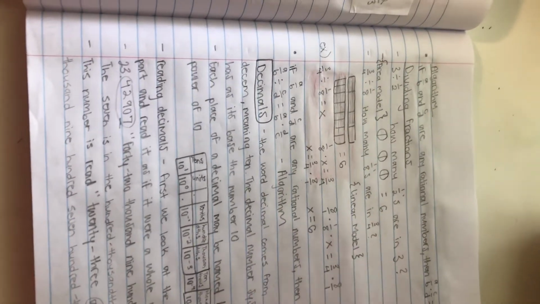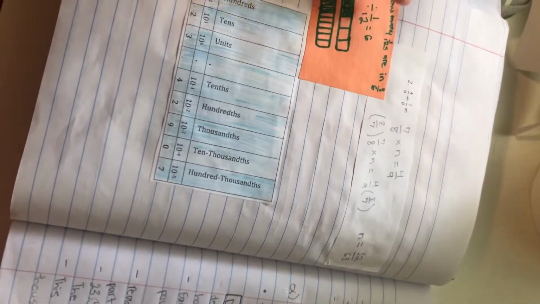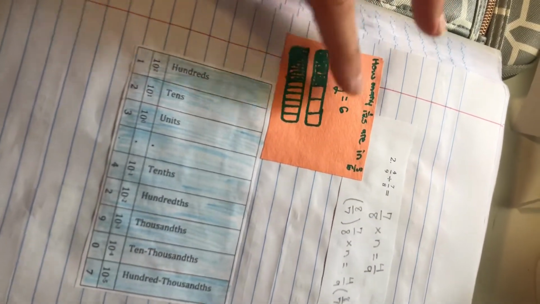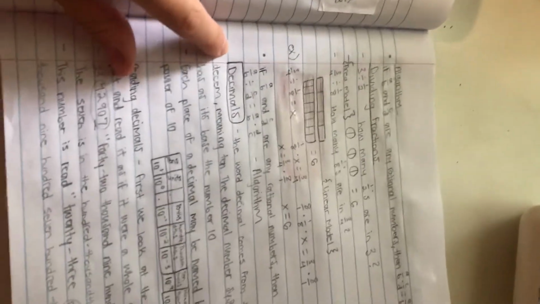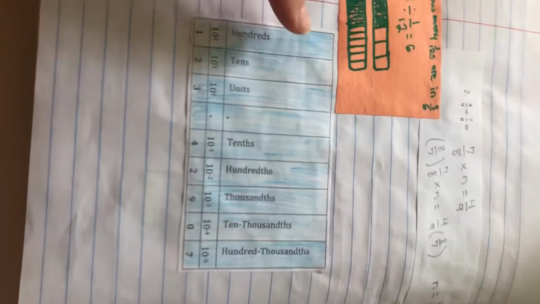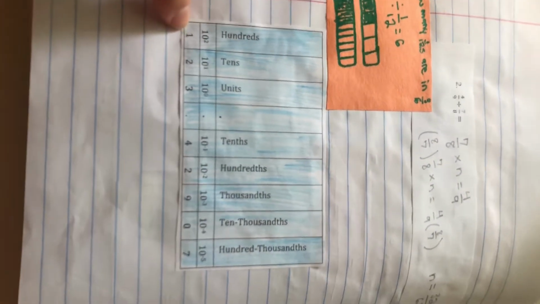And then on page 51, it moves on to algorithm, dividing fractions, and some examples, the area model. And then over to the side, there's some examples of dividing, how many 1/12 are in 36, some examples of dividing. And then it moves on to decimals and what a decimal is, the definition, and how you read decimals and pronounce them. And then over to the side, I just have the chart.